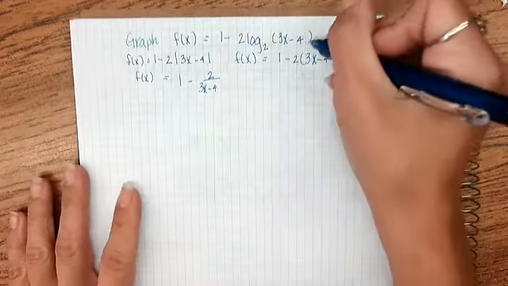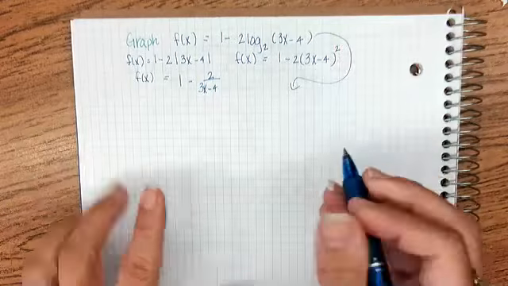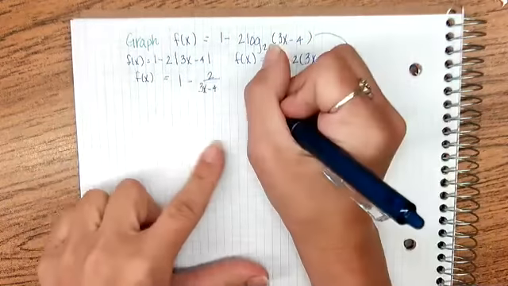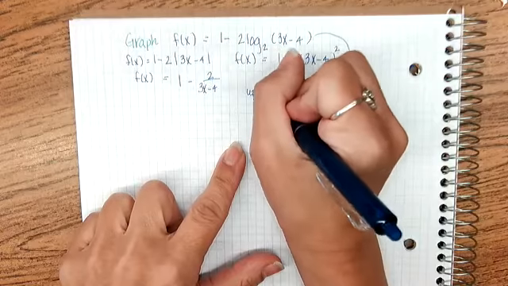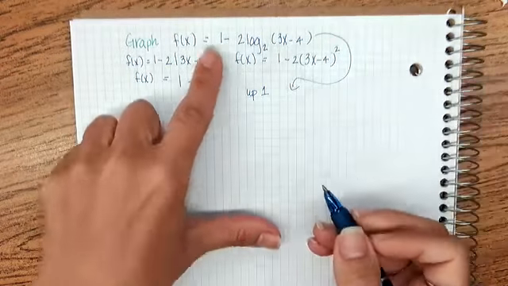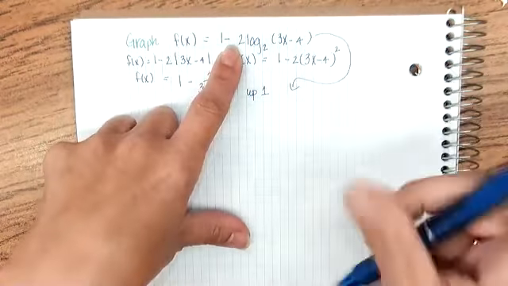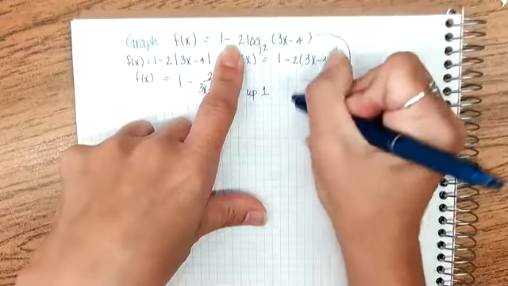Okay, so this is up 1. The negative 2, this is a reflection over the x-axis.